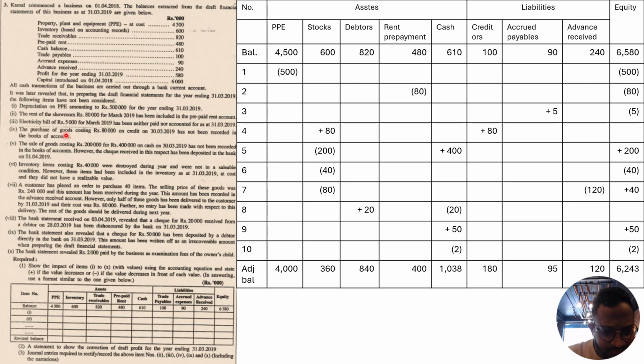And ninth one, the bank statement also revealed that the check of 50,000 has been deposited directly to the bank, dishonoured. Now, this amount has been written off as irrecoverable amount. So here the double entry should be cash debit and bad debts credit. You have to reverse the bad debts expense. Yes, you have to reverse that. So when the bad debts happen, bad debts debit, and to reverse that, bad debts credit. And the last one, the bank statement revealed 2,000 paid by the business, the owner's drawings. So drawings debit, cash credit.